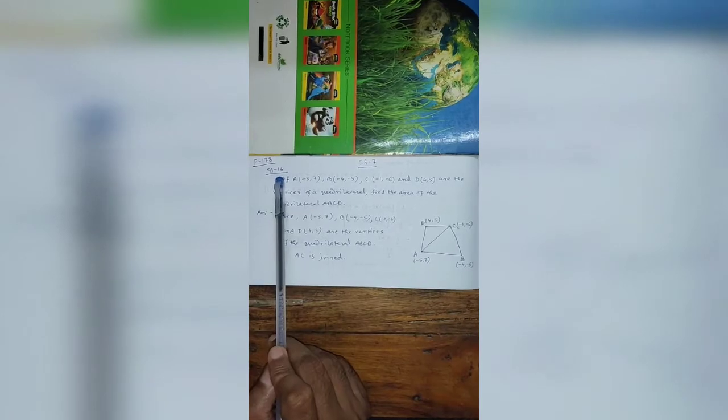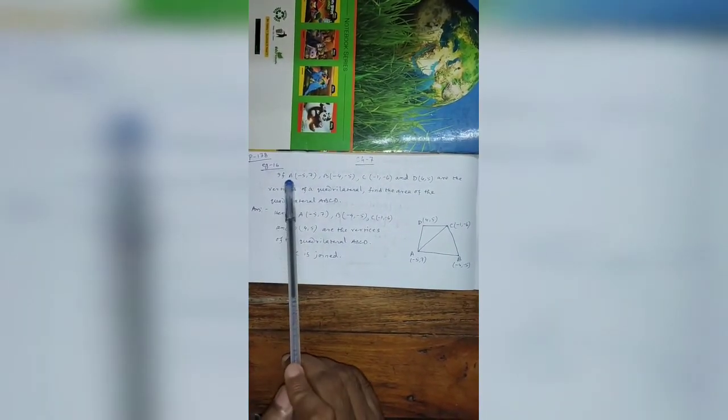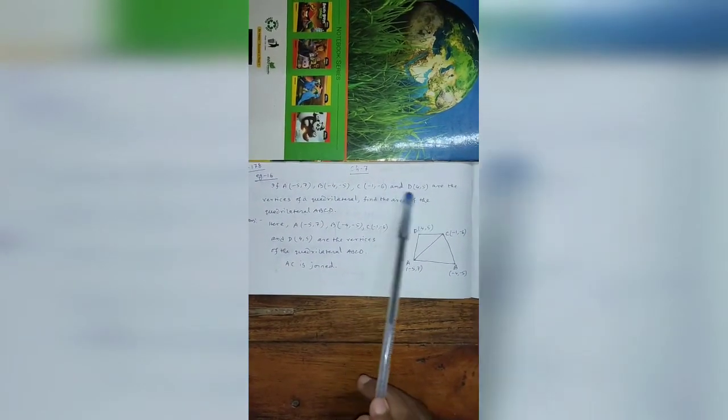Chapter 7 Coordinate Geometry, page number 178, example 16. It's a similar question I already taught you from exercise 7.3. If A(-5, 7), B(-4, -5), C(-1, -6), D(4, 5) are the vertices of a quadrilateral, find the area of the quadrilateral ABCD. So draw a quadrilateral ABCD.